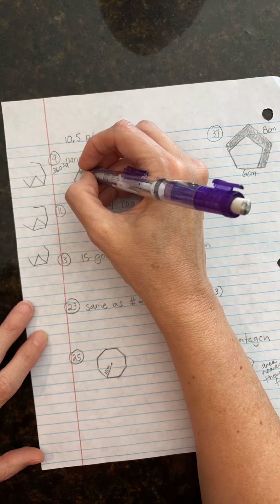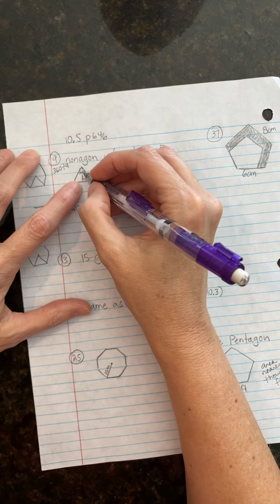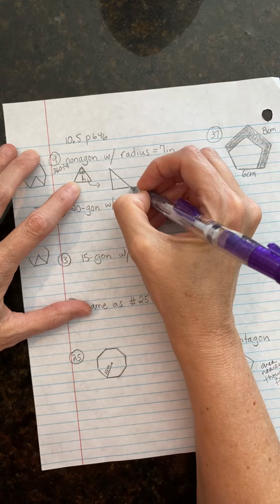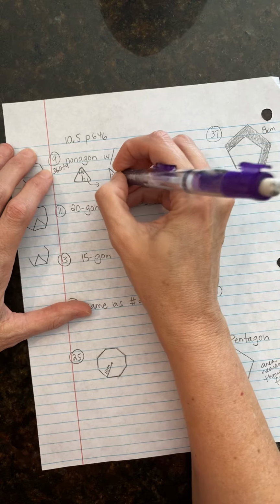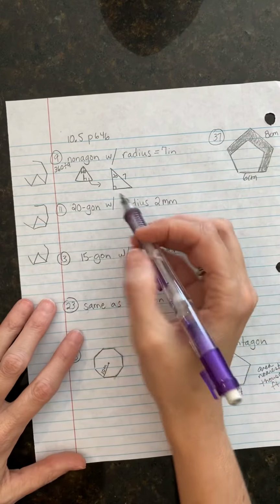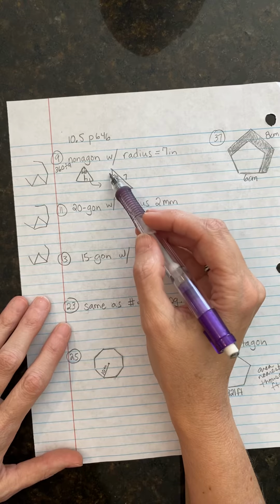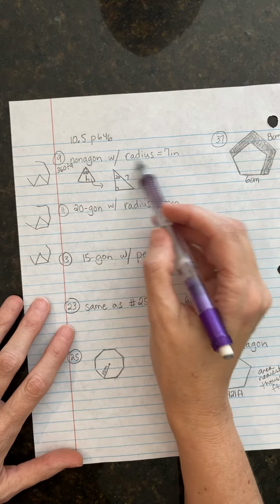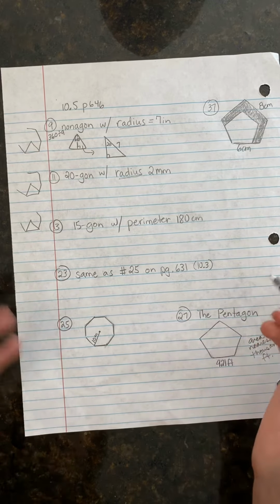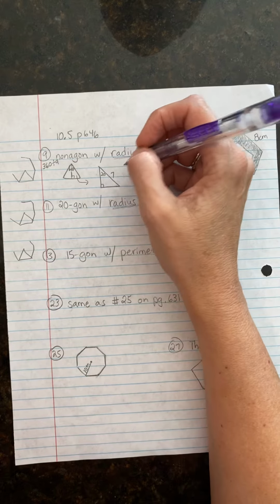That's 40 degrees. And then when you draw in the apothem, that gives you a 20-degree angle in this little half triangle right here. The radius is 7. Okay, so here's the problem. We need the perimeter and we need the apothem. So radius, these are the hard questions, and most of these questions on this homework, that's what they gave you was radius. So it takes a little bit of work.